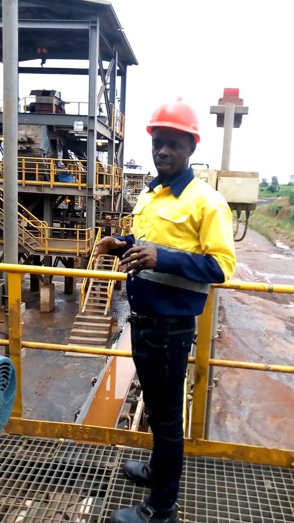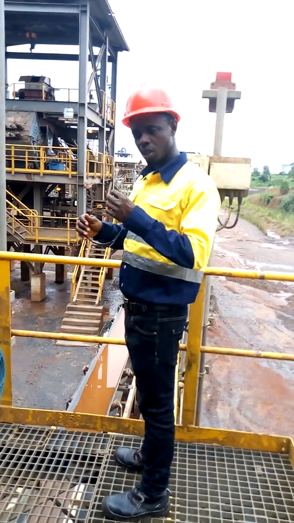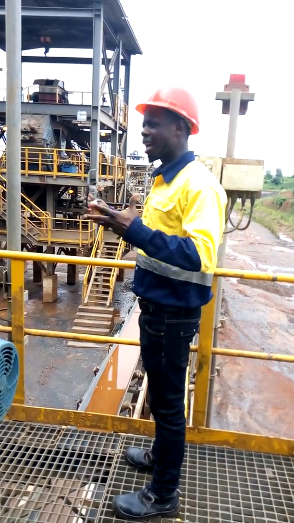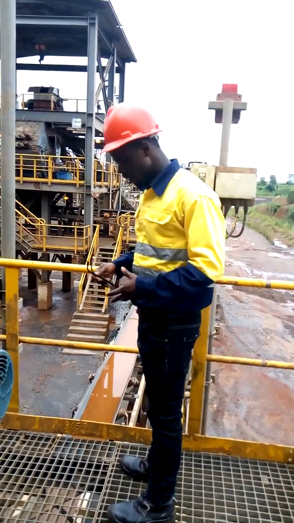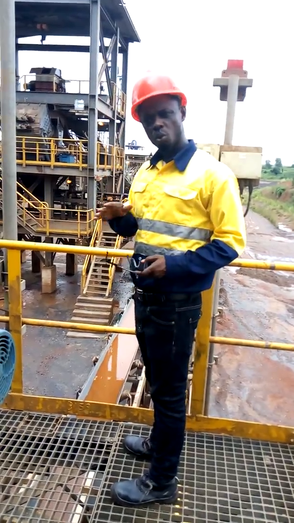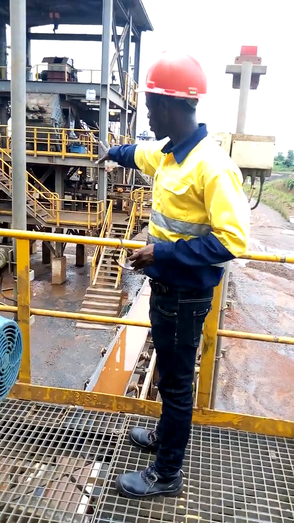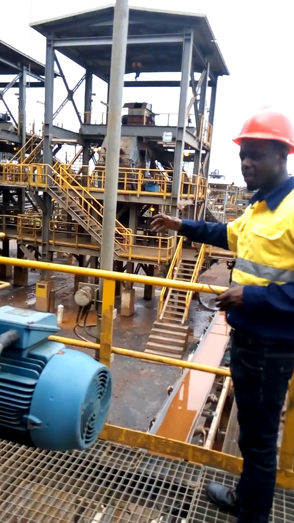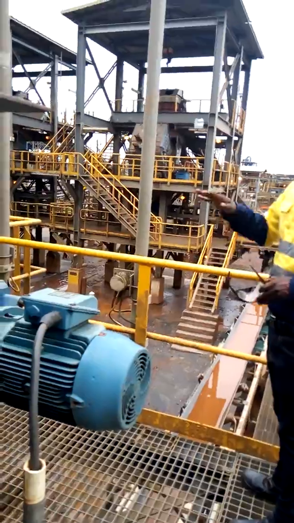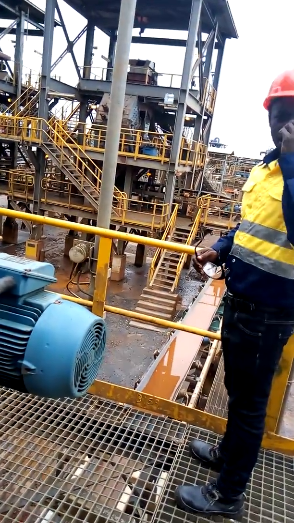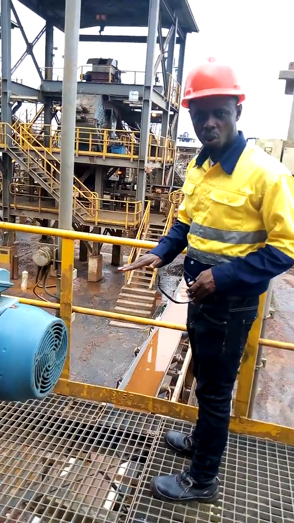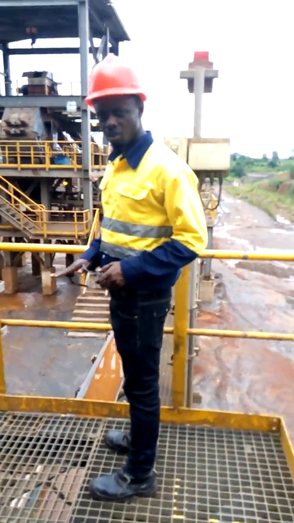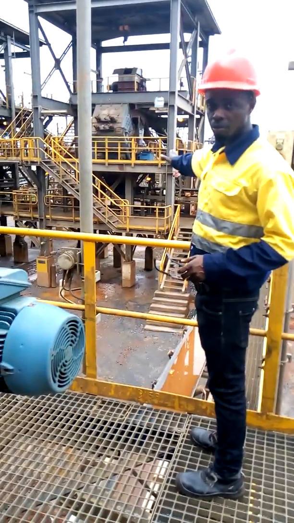And each deck is made up of screen panels with different sizes of apertures, the openings, that allow sizes of the ore material to pass through. So if you cannot pass through the top screen, you have to come back to the crusher for resizing. In other words, you are going to be crushed and further reduced in size. And from there, if you pass through the top deck but cannot pass through the second screen, the deck of the second screen, you have to go to the ball mill for further grinding.